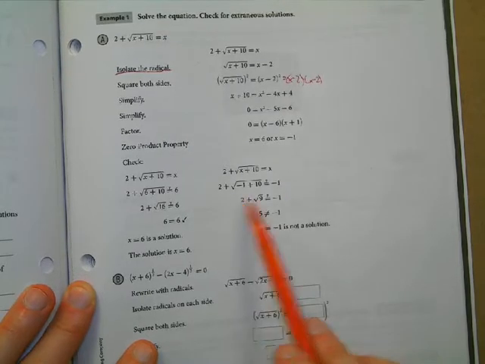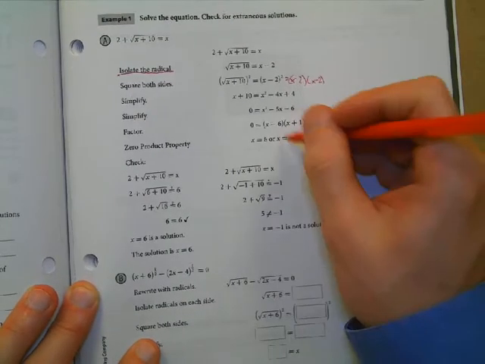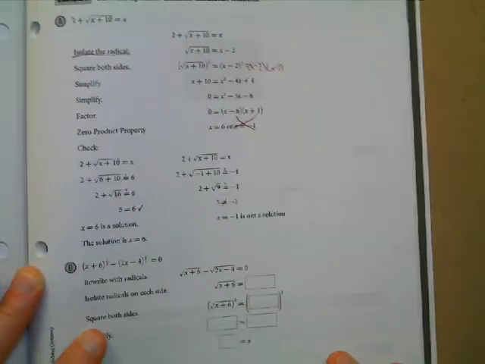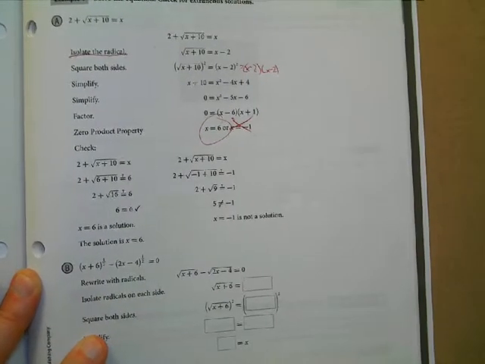Now you need to, because you may have solutions that don't work. Okay? So questions on that process? I just talked us through it here. So let's take a look at another one, letter B.